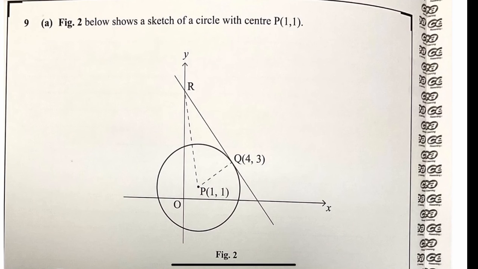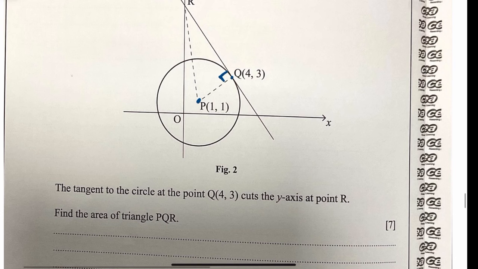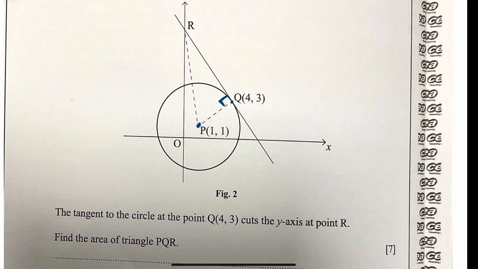Okay, this is the last question of the exam, question 9. It says, figure 2 below shows a sketch of a circle with centre P, which is (1, 1). So you've got your centre here, you've got a tangent which goes down here, and if that's a tangent then the angle between the tangent and radius is 90 degrees, so that's going to come into play, no doubt, in this question. What the question asks you to find is: the tangent to the circle at the point Q, which is (4, 3), cuts the y-axis at some point R, and it says find the area of this triangle.